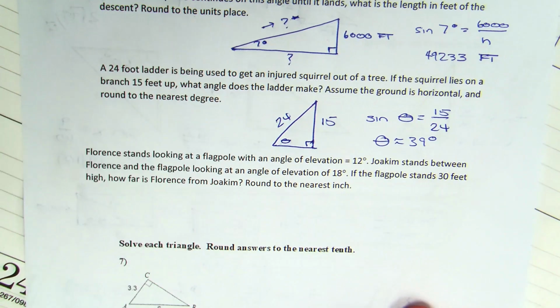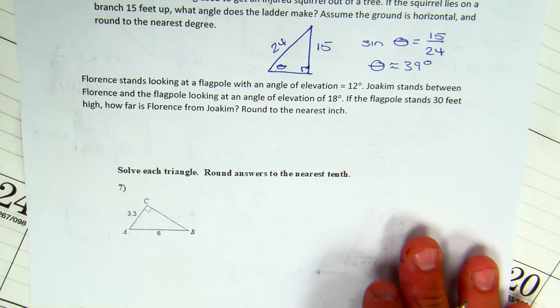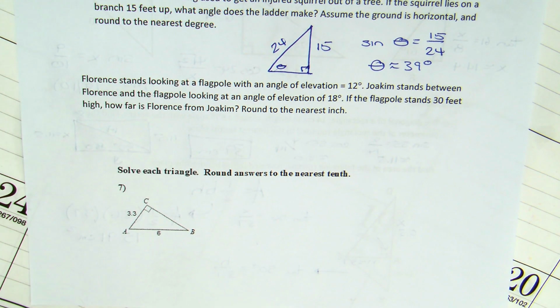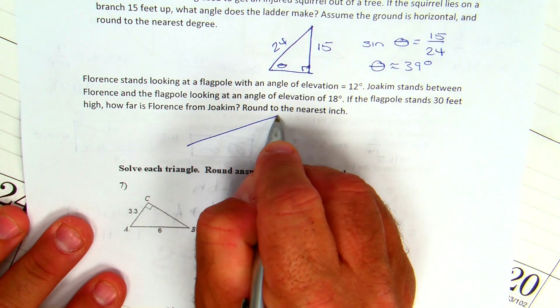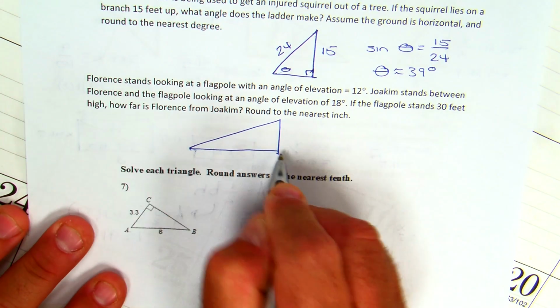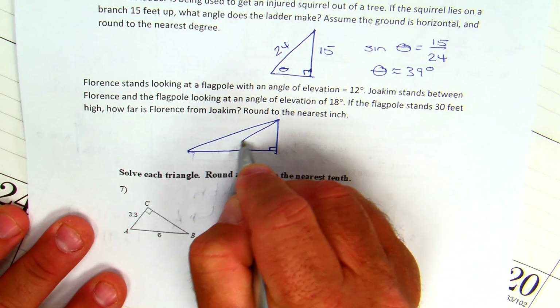Florence stands looking at a flagpole with an angle of elevation equal to 12 degrees. Joaquin stands between Florence and the flagpole looking at an angle of elevation of 18 degrees. 100% guaranteed this shows up on your quiz tomorrow.